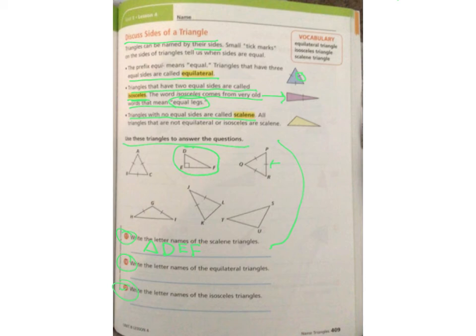And as I look at the other triangles, they all have tick marks on it except for this one. The tick marks mean that there are equal sides, and I know with scalene there are not any equal sides. So I'm going to put triangle STU as scalene.